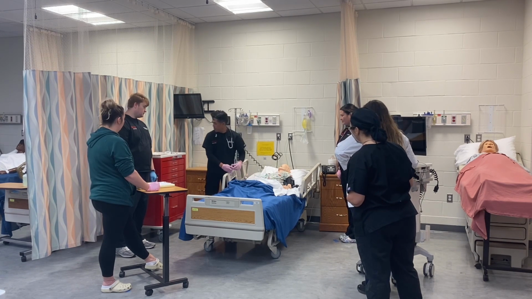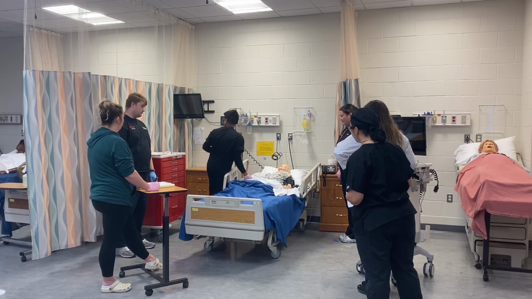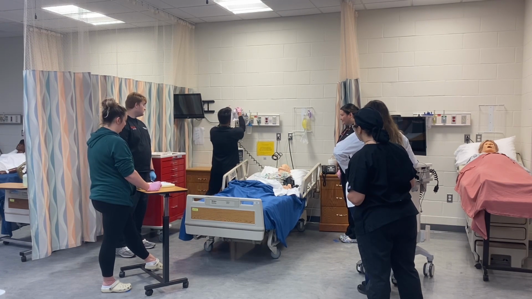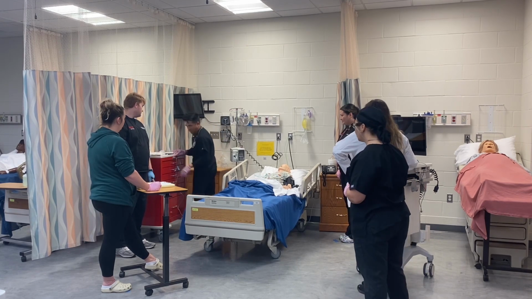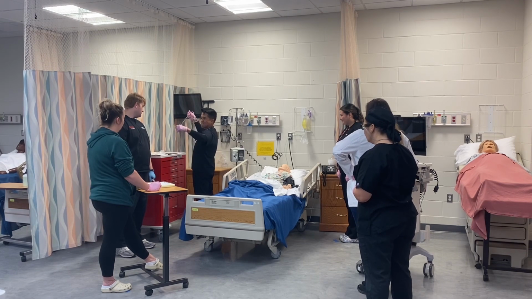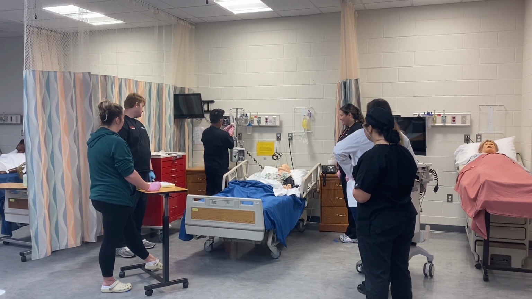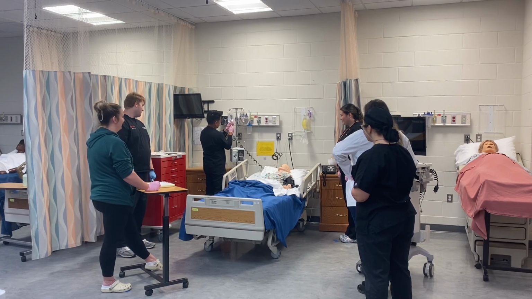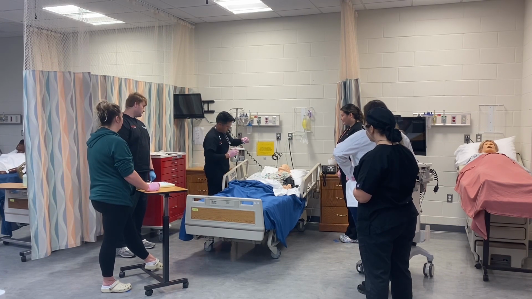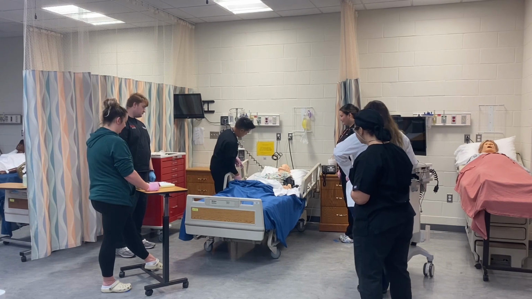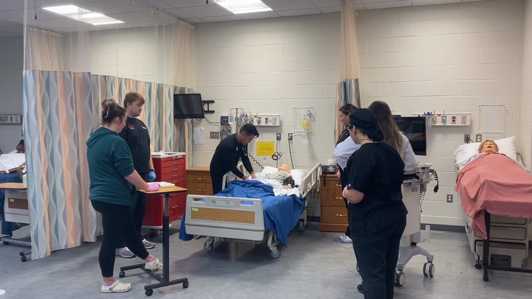Diphenhydramine administered. Alright, IV bolus is started.